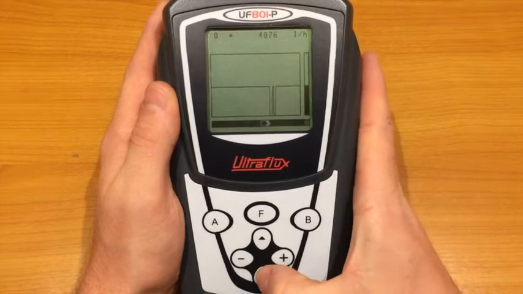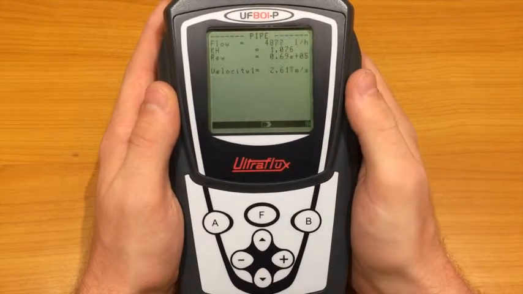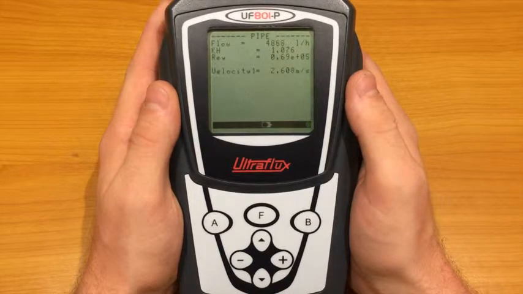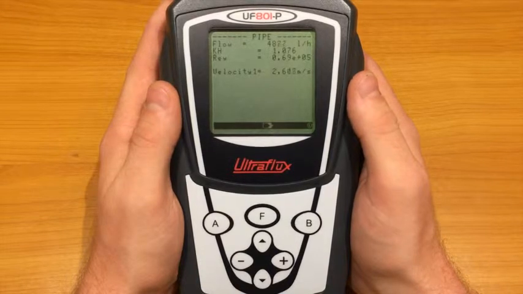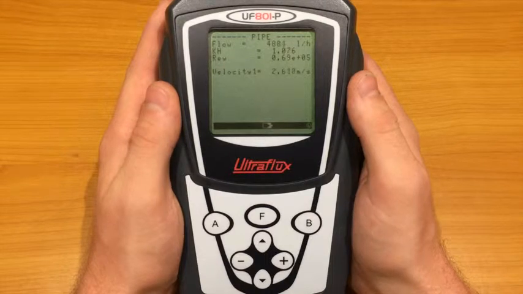The pipe page gives us information regarding the flow condition. There is the flow rate, the hydraulic coefficient Kh that converts the fluid velocity measured on the cord into an average velocity for the pipe, the Reynolds number that determines the flow regime, and finally the measured fluid velocity.